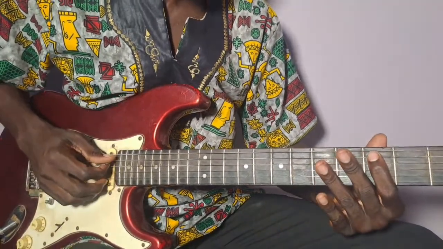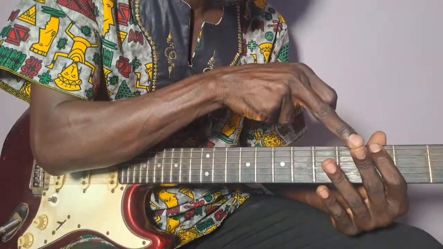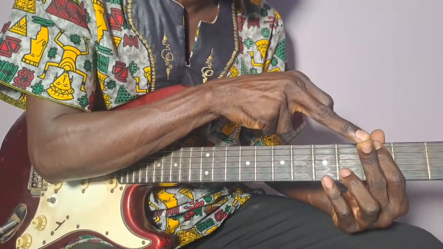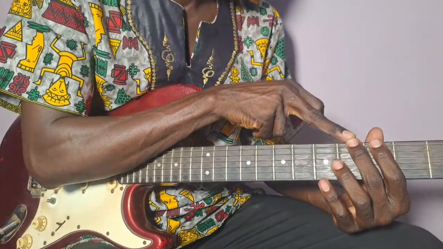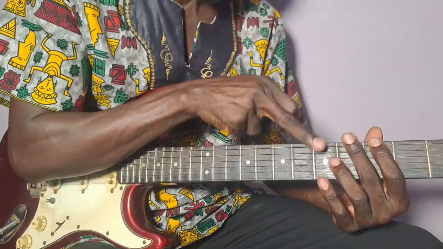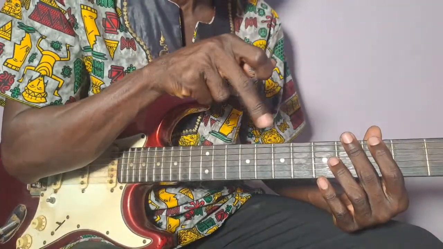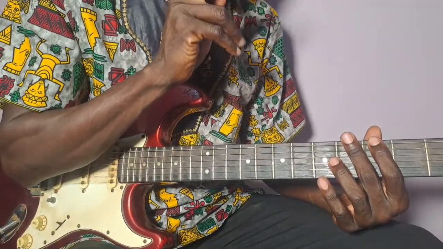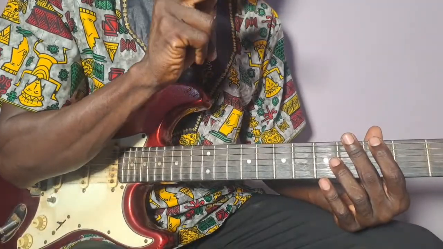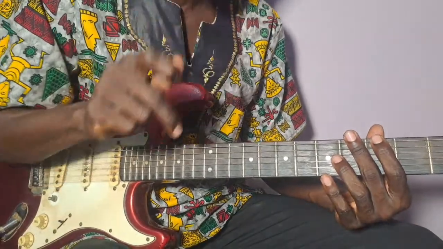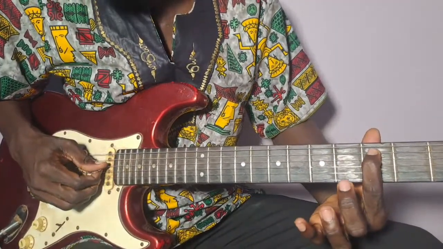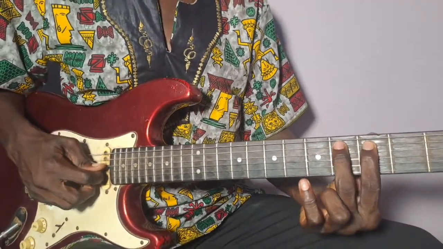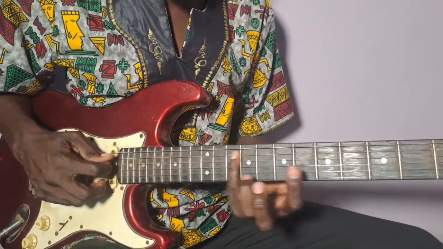When we are playing Phrygian mode, we are turning it to be mi, fa, so, la, ti, do.